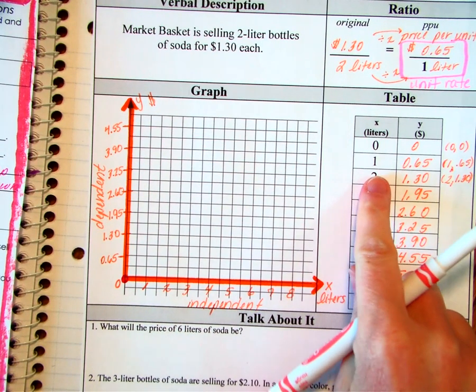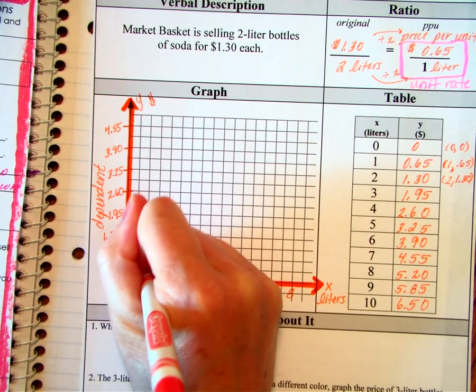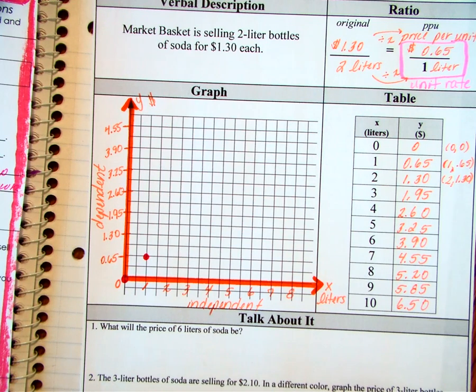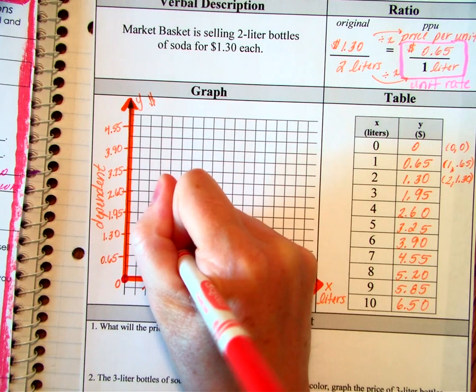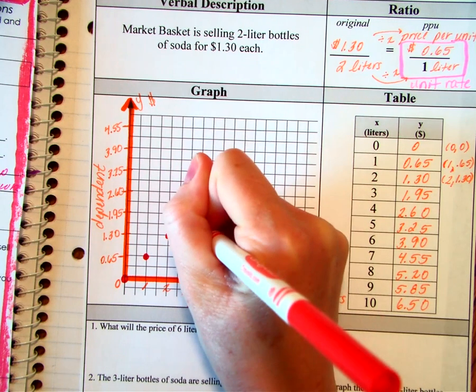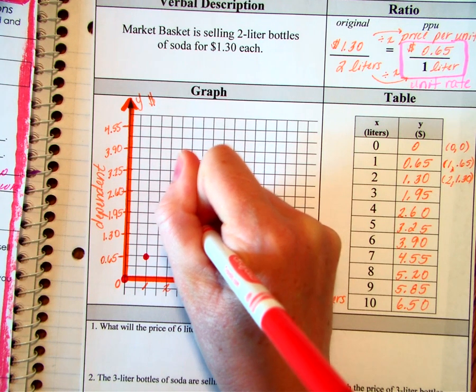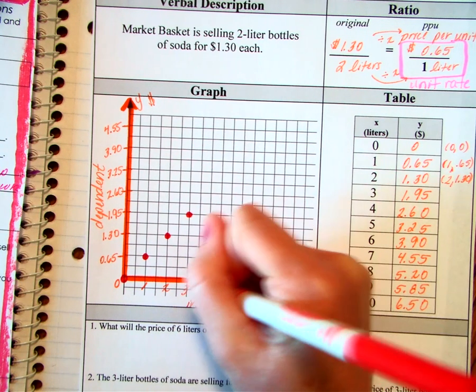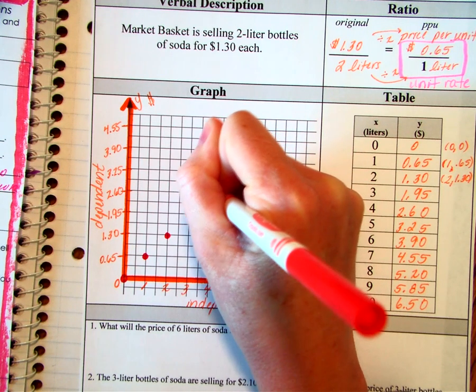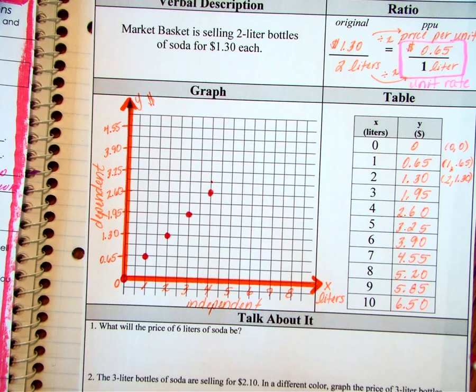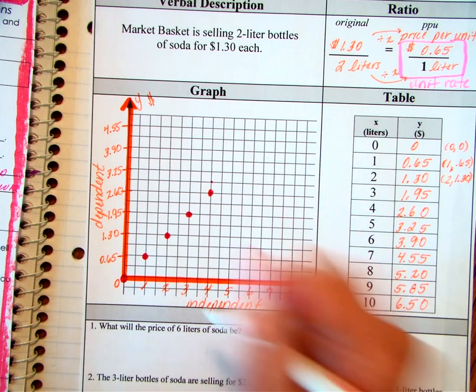If I have one liter, that was worth 65 cents. If I have 2 liters, that would cost $1.30. 3 liters should be $1.95. 4 liters is $2.60. That's here. 5 liters is $3.25.